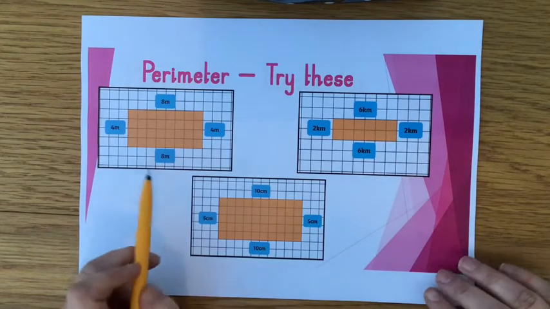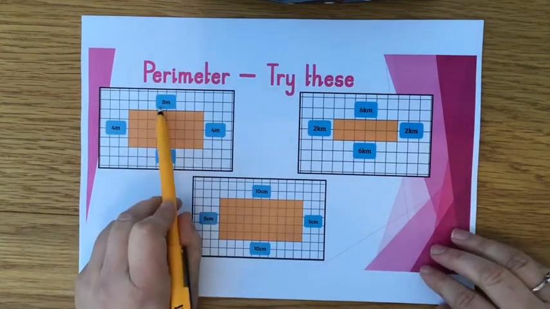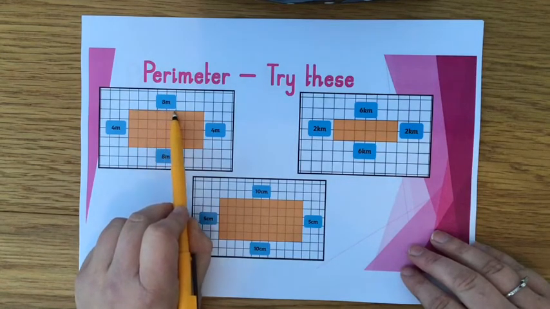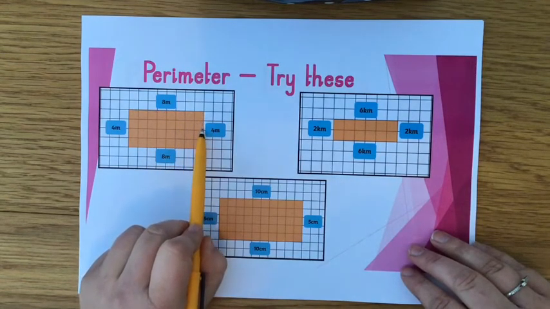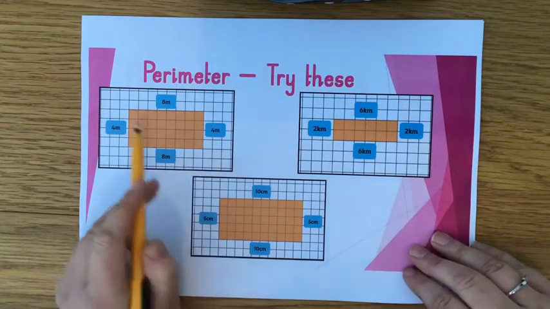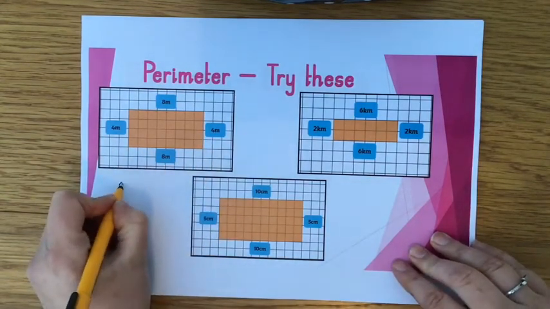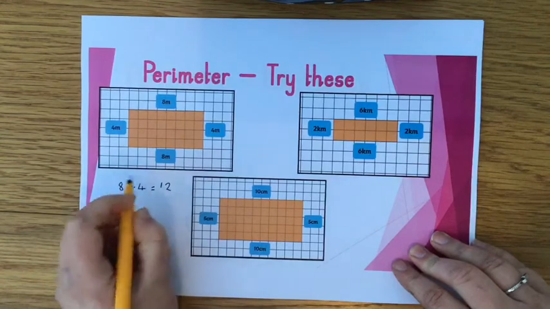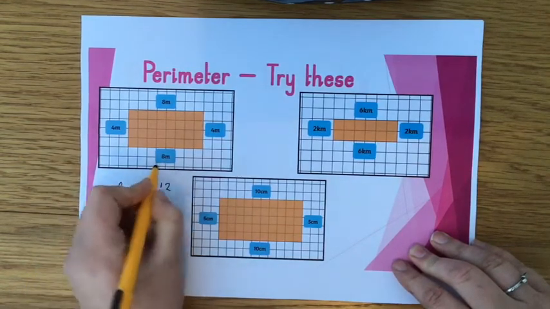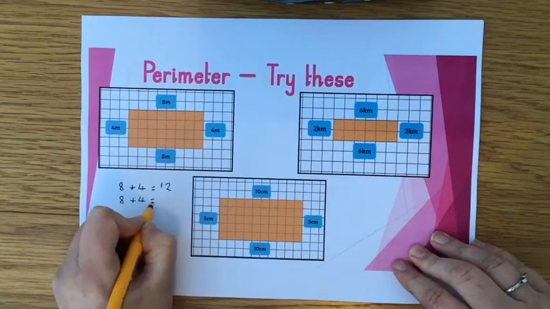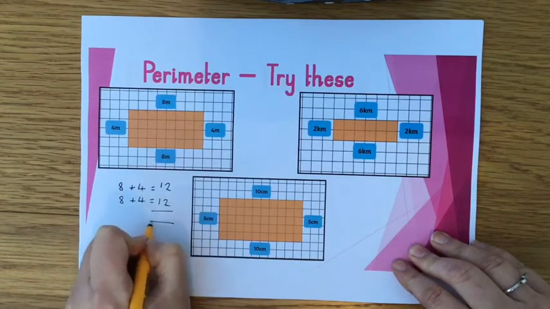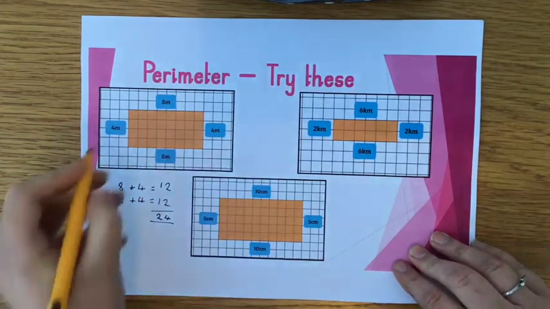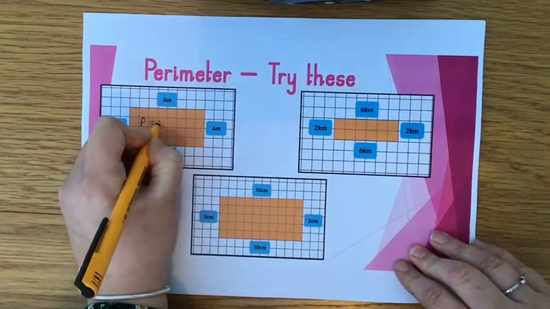So having a look at this first rectangle here. So I've got 8 by 4. 1, 2, 3, 4, 5, 6, 7, 8 by 1, 2, 3, 4. So you can do 8 plus 4, which is 12, and another 8 plus 4, which is also 12. Add the lengths together, and hopefully you got 24 metres.